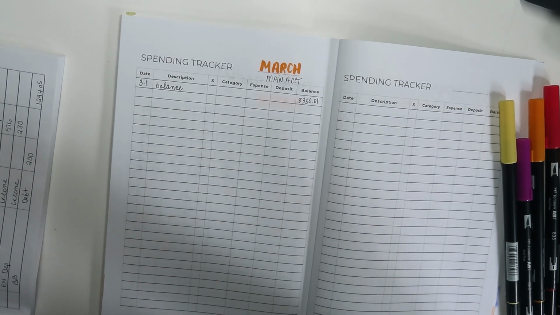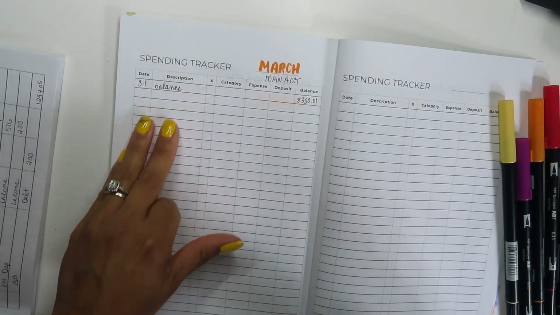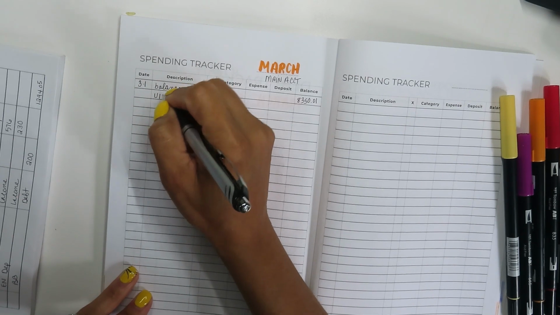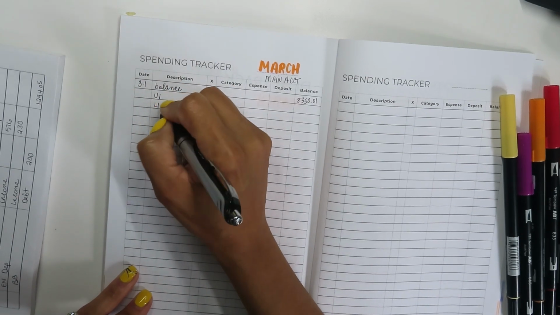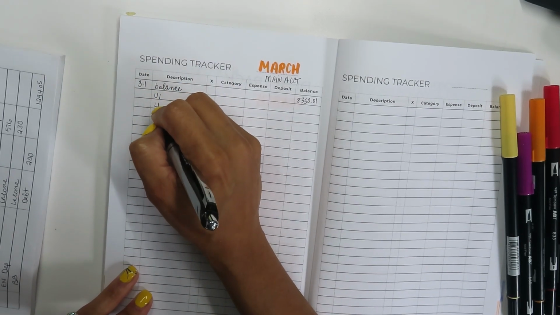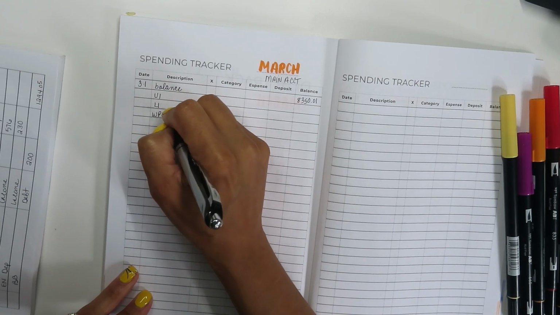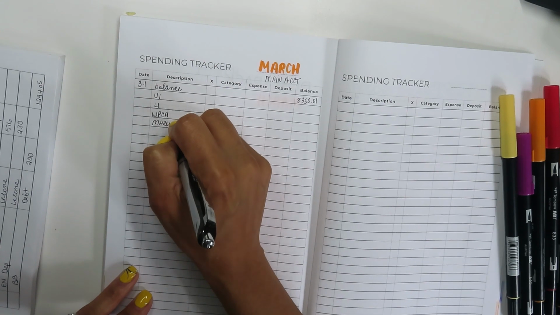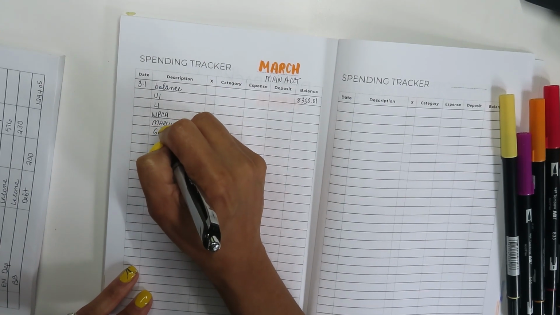So now every time we start, the first thing we do is reduce all of our bills that are supposed to come in, which is the UI, life insurance, the WPCA, which is our water, the Marcus. We're able to take out all of our bills.